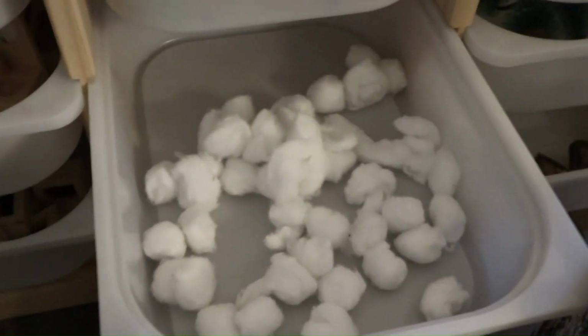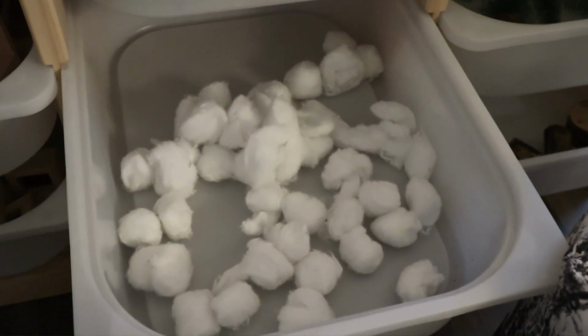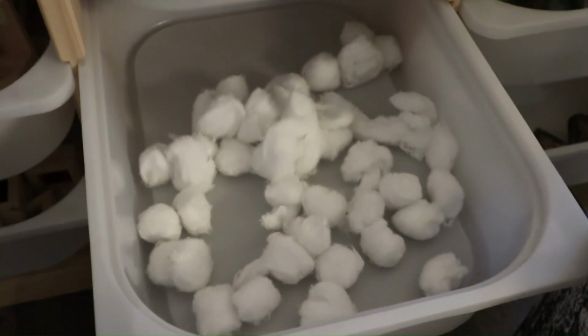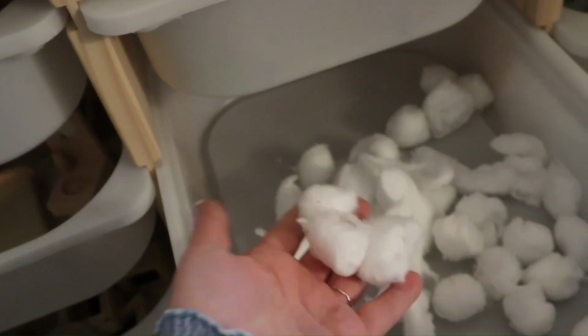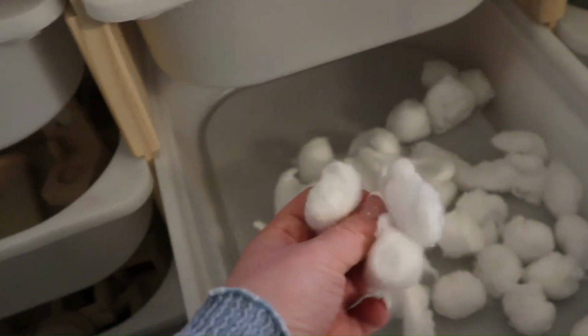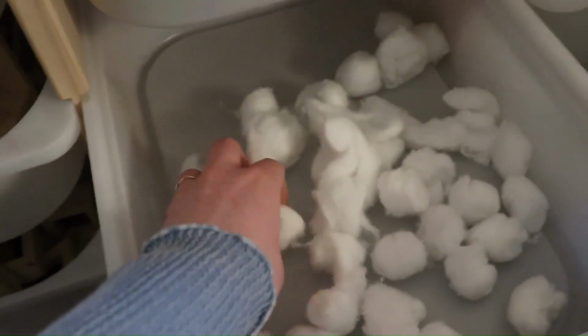This bin, I won't link these below because you can find these at any grocery store or dollar store or wherever. Cotton balls. So in winter, this could be pretend snow. Maybe they unravel them and use them to wrap around the dolls as a scarf. It's really open for interpretation.